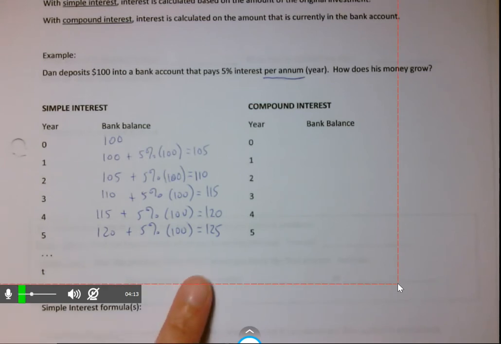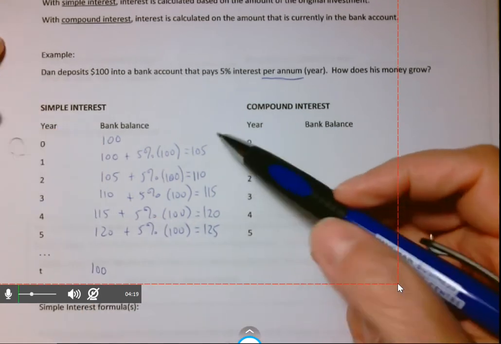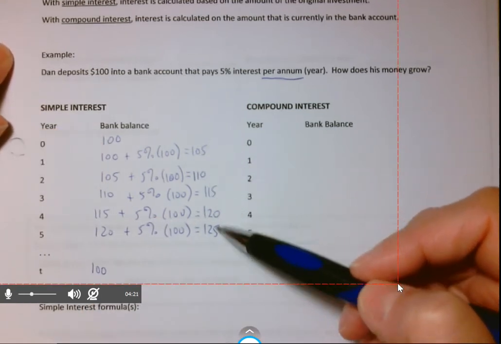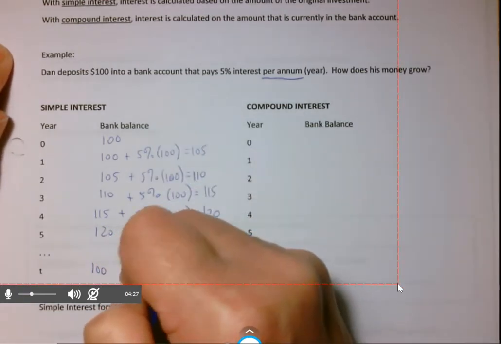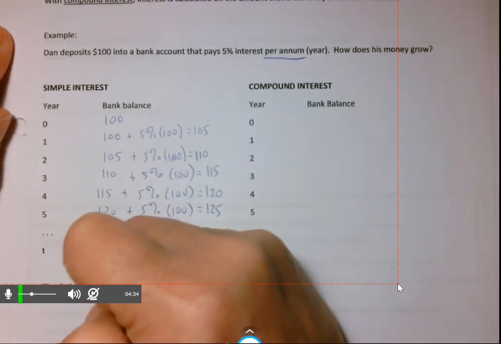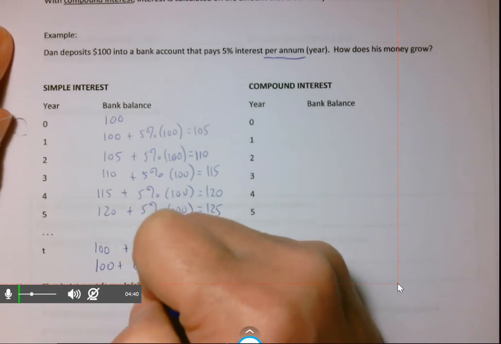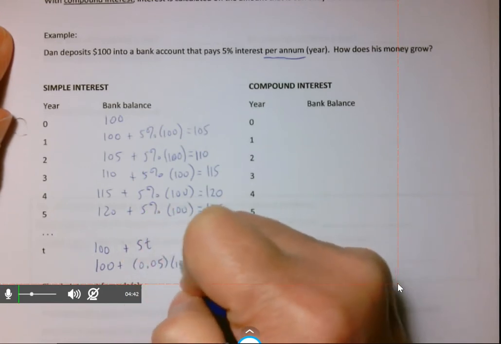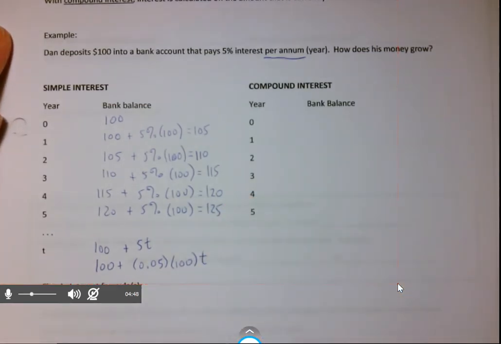In year T, it's always going to be the original 100 plus $5 for every year that has passed, so 100 plus 5T. Another way I could write this is his $100 plus 5% of $100, written as a decimal instead of a percent, which is the $5, times the number of years. So that's how simple interest is growing.